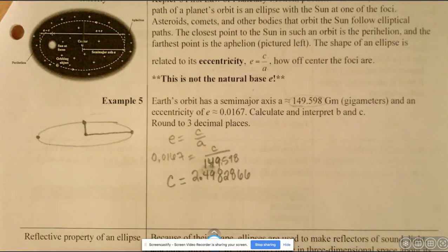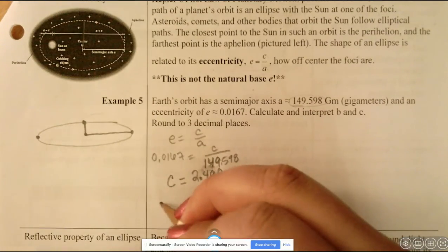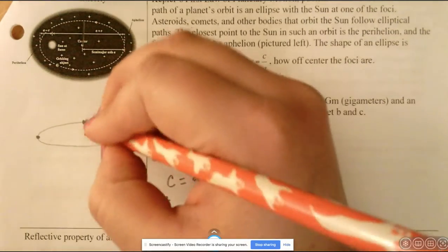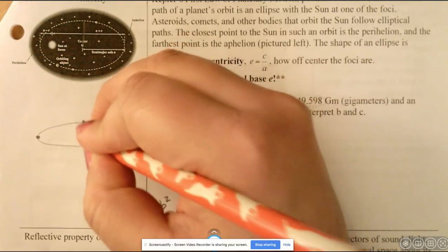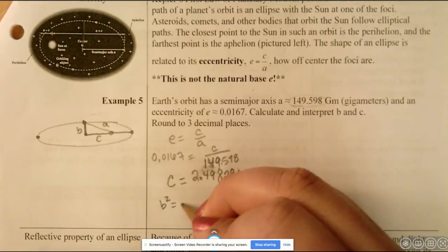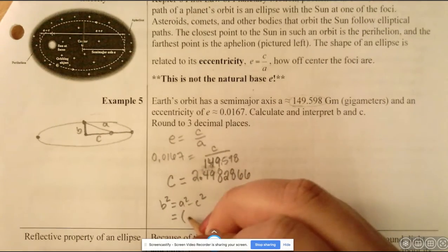Okay, well, if I have A, B, and C, I have A and C, so we need B. Well, B squared, remember B, A, C, B. So B squared equals A squared minus C squared. And we're going to put these in the calculator.